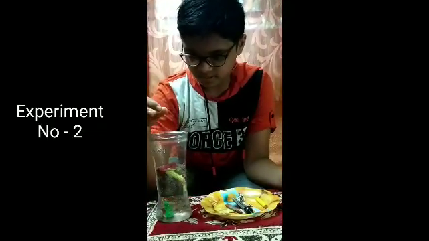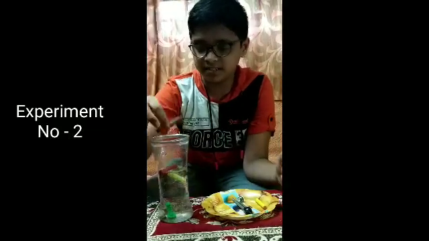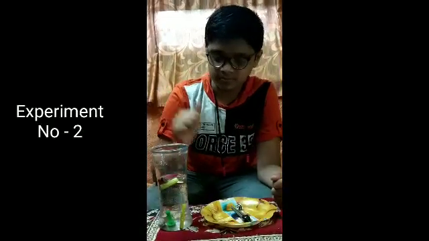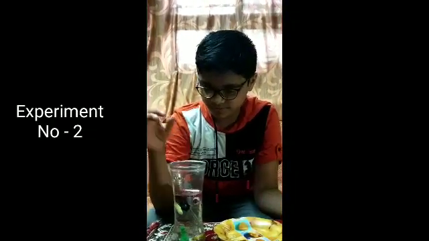Let's try with this another toy. It sinks. Let's try with this pencil. It floats. Let's try with this crayon. It sinks. Let's try with this another sharpener. Oh, it sinks.